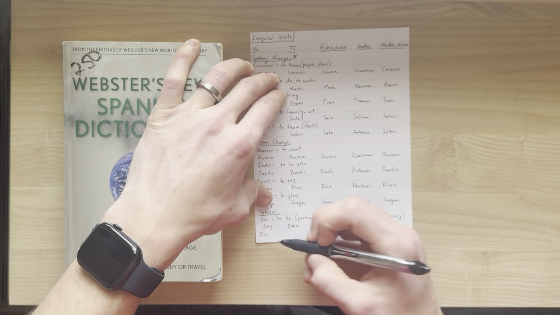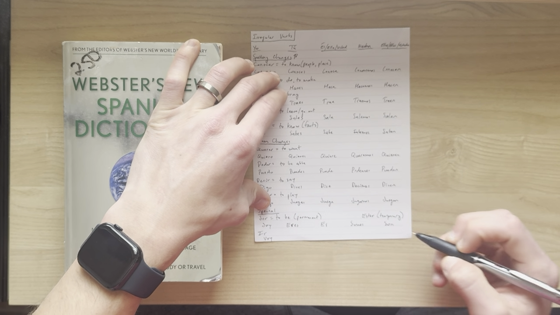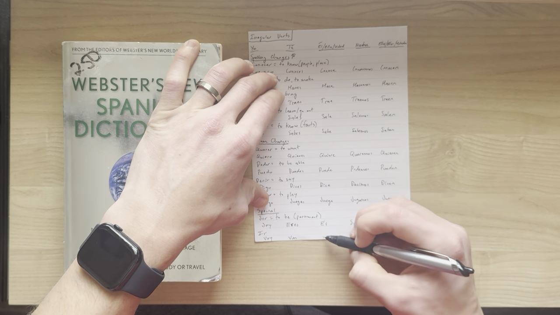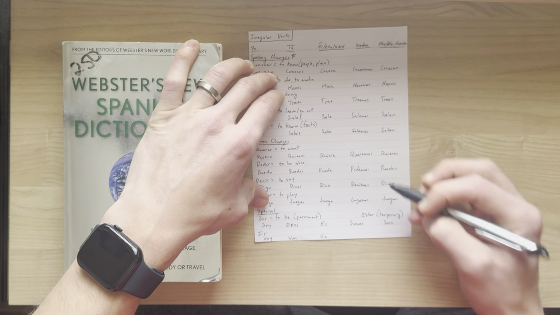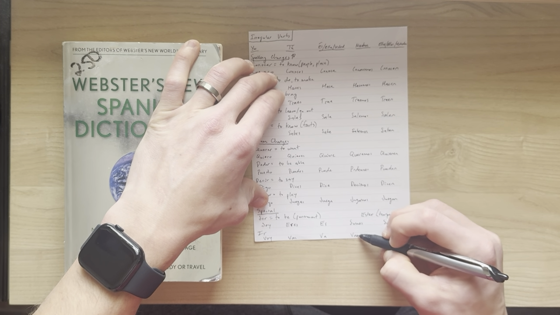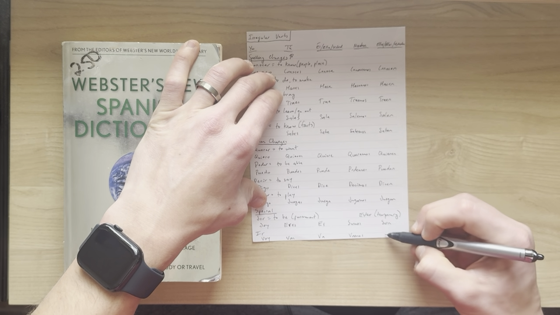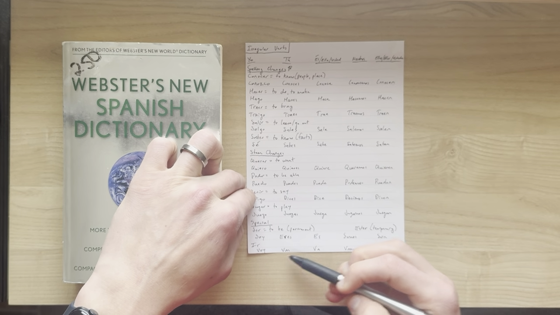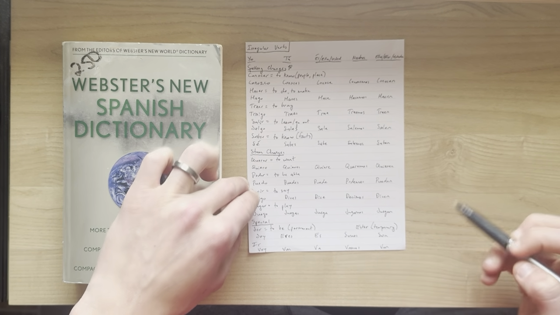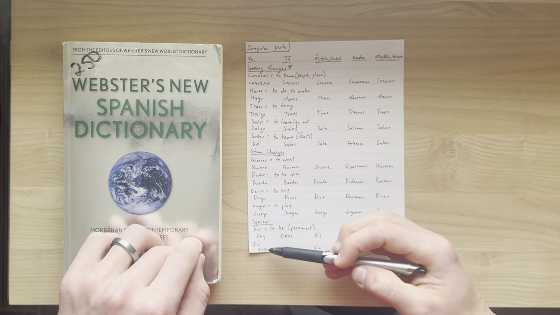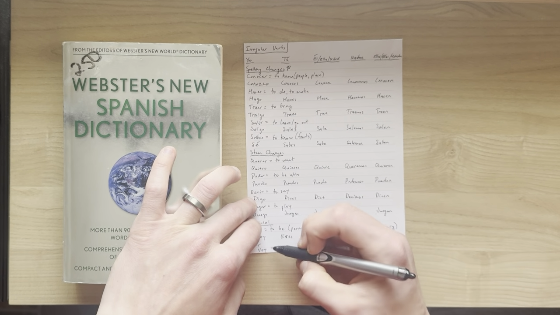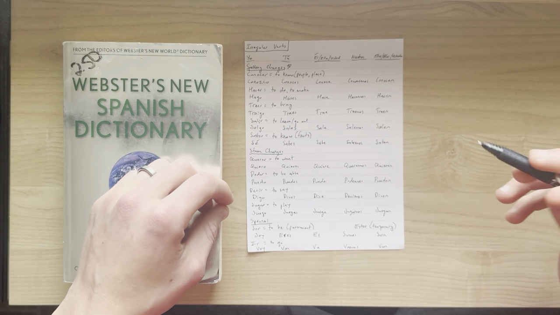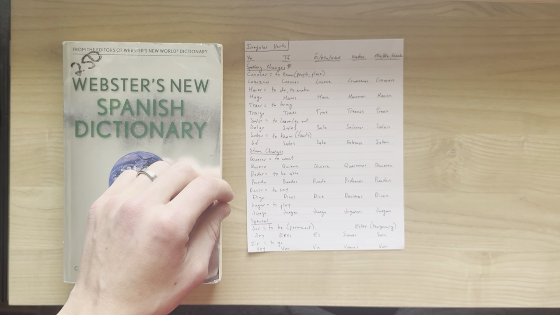So, ir is going to be voy. Tu is going to be vas. Usted is going to be va. Nosotros is going to be vamos. And ellos, ellas, ustedes is going to be van. So, voy, vas, va, vamos, van. As you can see, very different than the root of ir, which, let me clarify, means to go. Ir is to go.